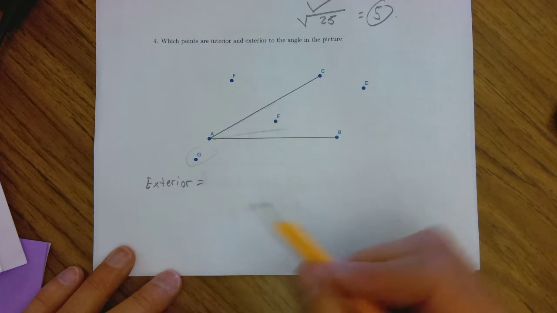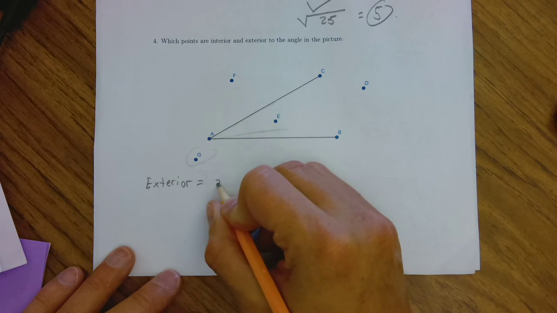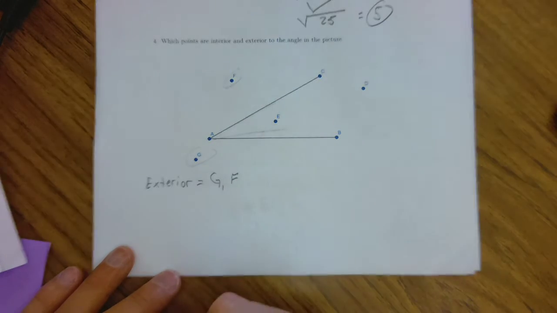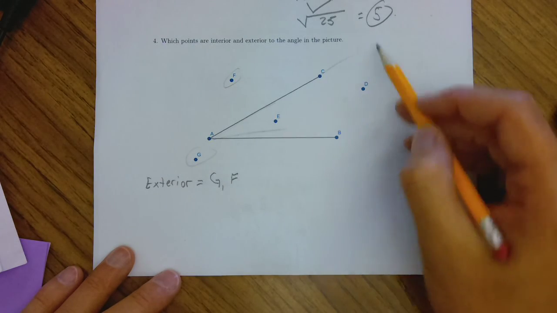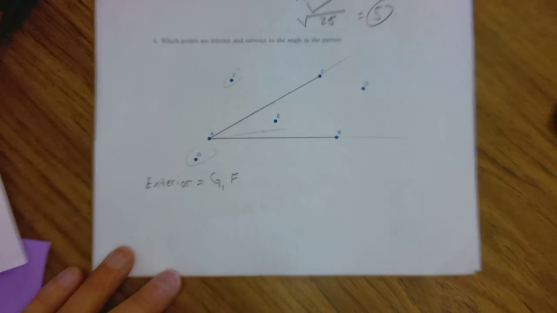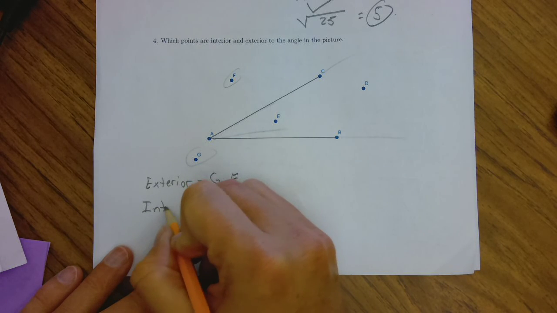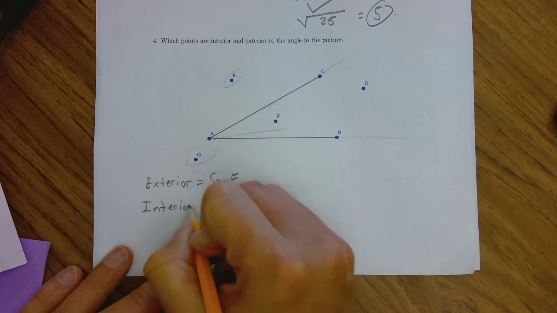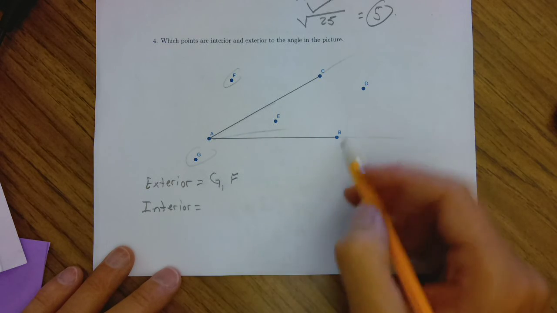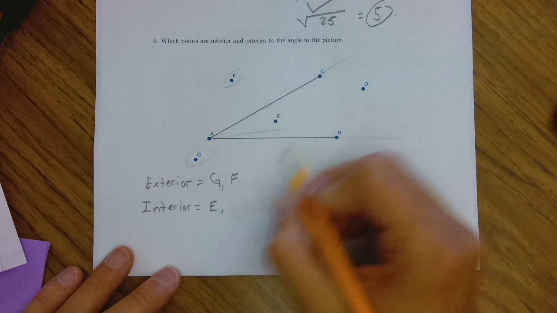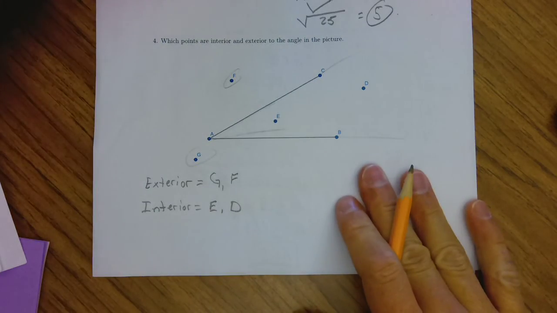Obviously, G and F. If this goes on, you can see that D would be interior. So for interior, what's inside that? E and D. Done. Easy.